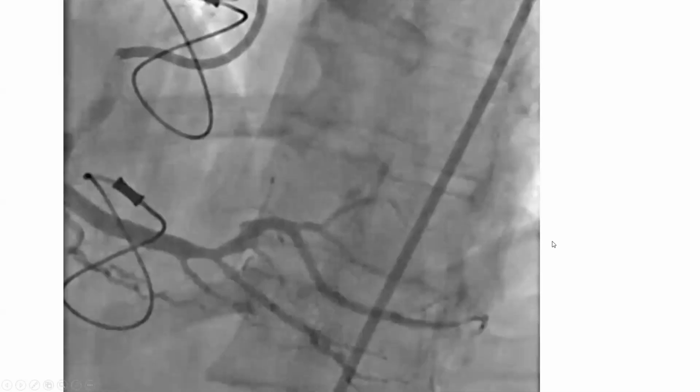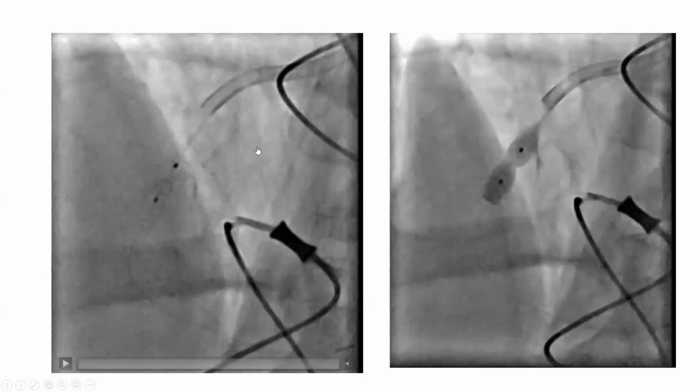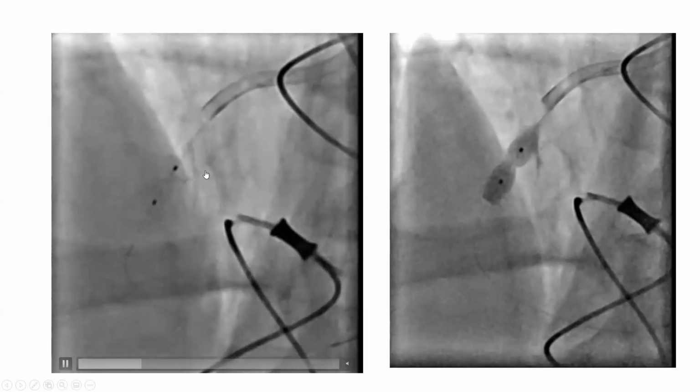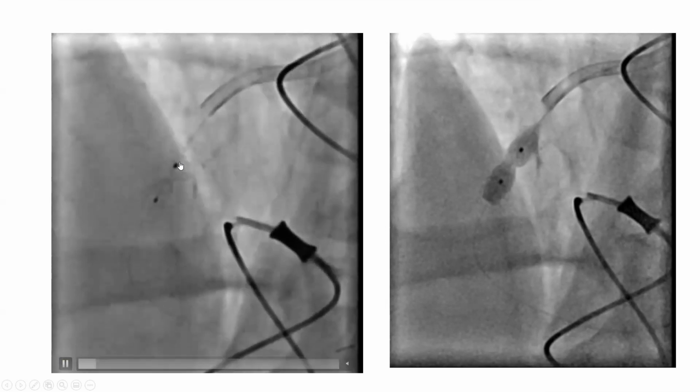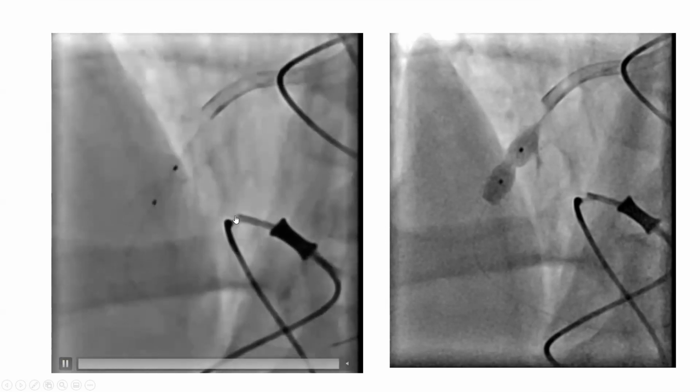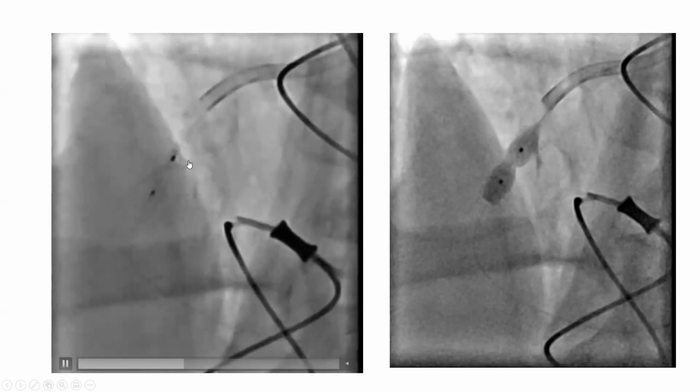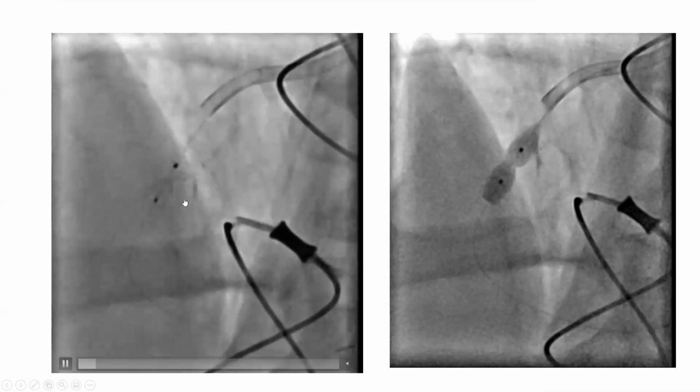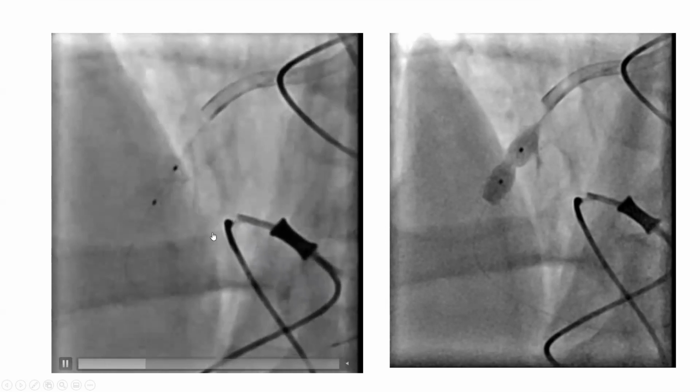So here the operator dilated and placed a stent. Unfortunately, the lesion wasn't well prepped and the stent didn't expand well. That should not happen typically. You try to never stent if your balloon does not fully yield. You want to make sure your lesion yields before you put a stent. Anyway, here a stent was placed and it was significantly underexpanded, as you can see on cine image.